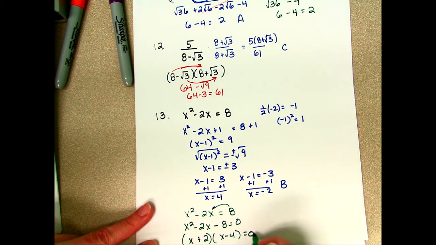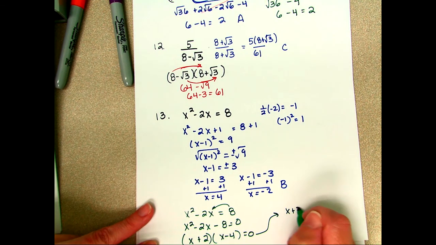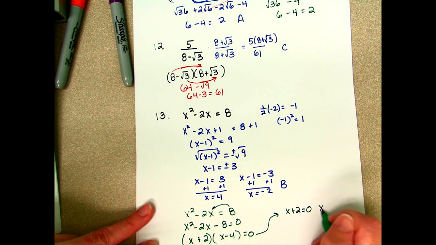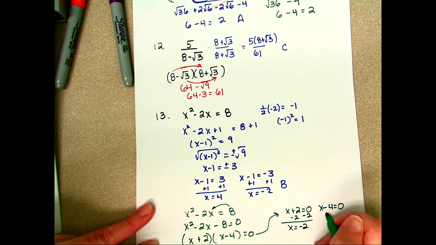Set each factor equal to 0. x plus 2 equals 0. x minus 4 equals 0. x equals negative 2. x equals 4. So again, we have the same answers.